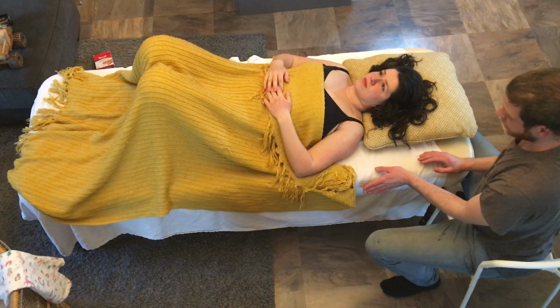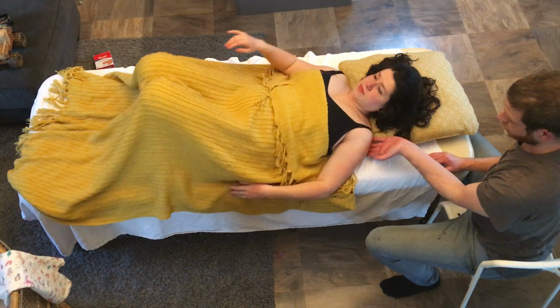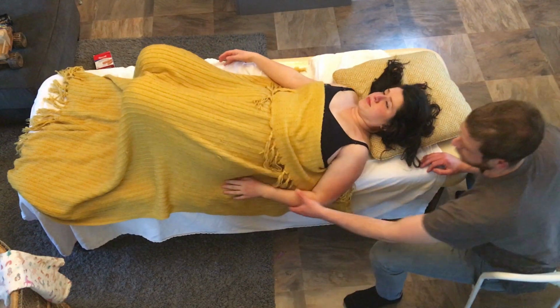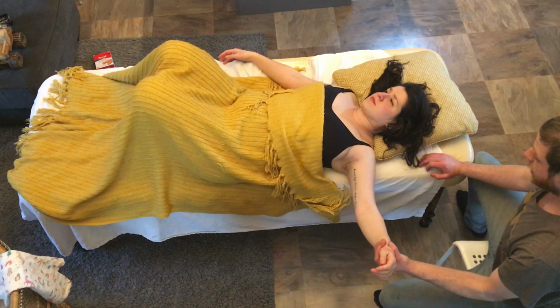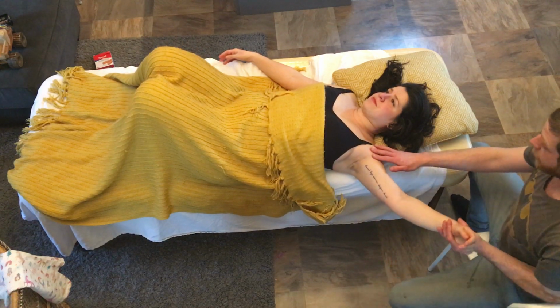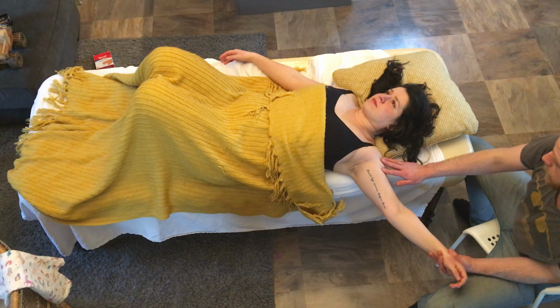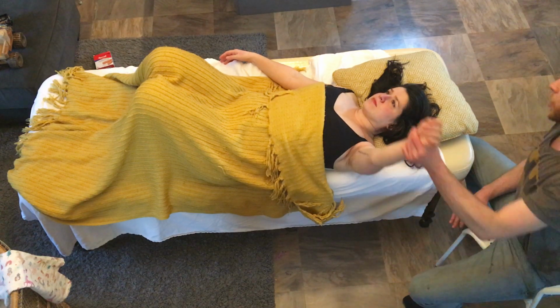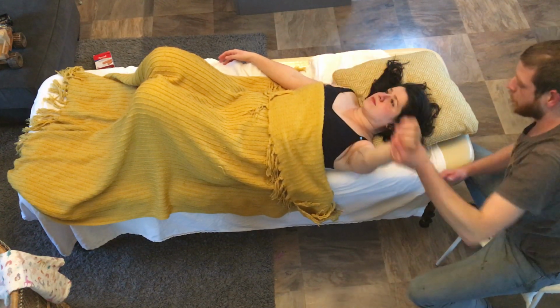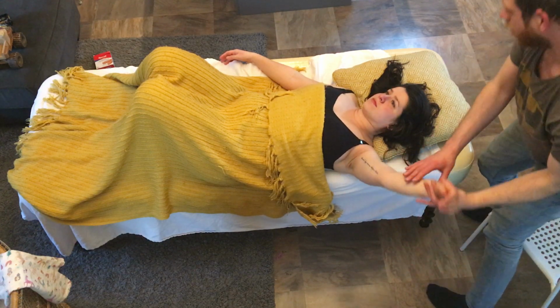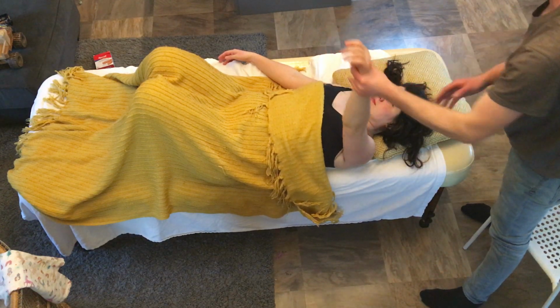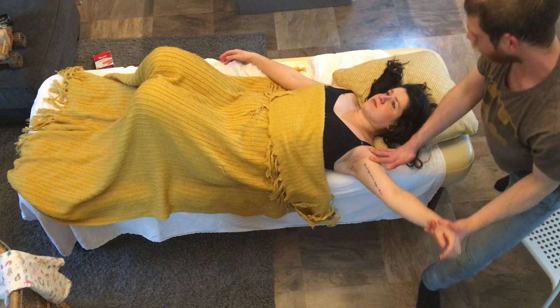To reset, if you could slide towards the edge of the table for me, please, and get this shoulder right off there. Perfect. To reset, depending on the fibers, you're either going to come up like this and bring them into that extension. 1, 2, 3.